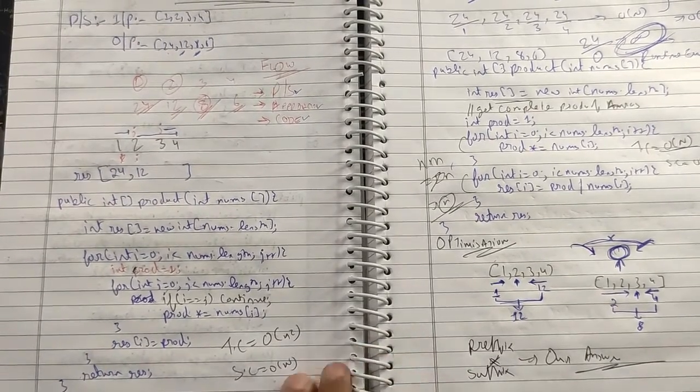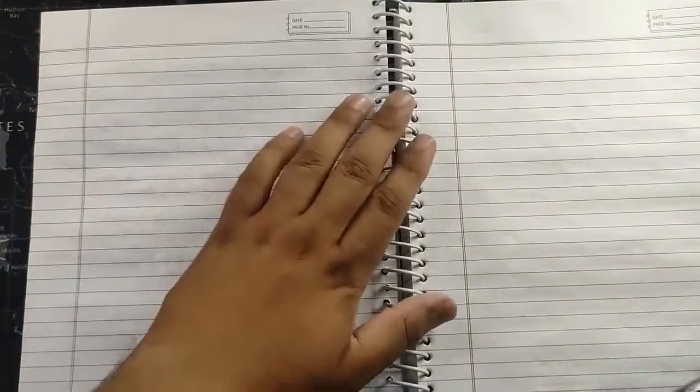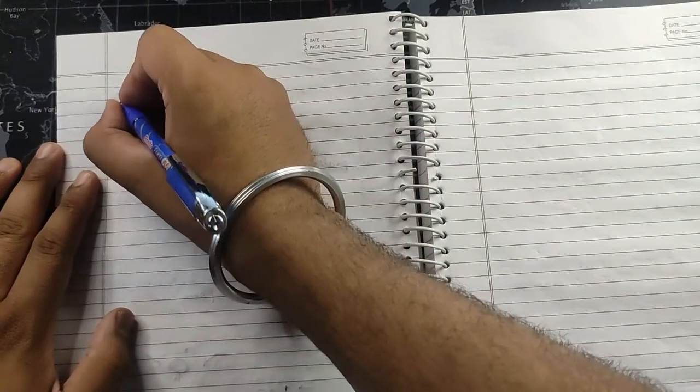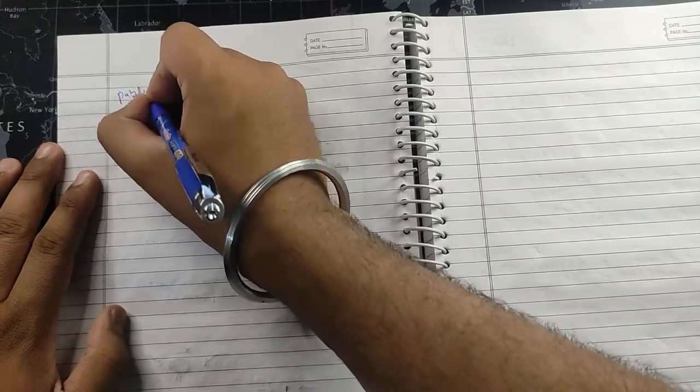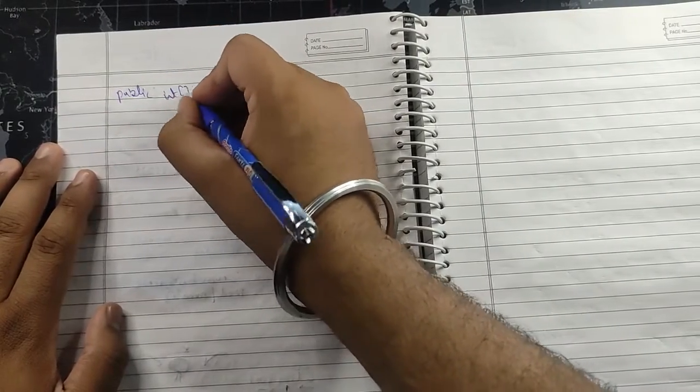So I hope this is clear. Let's now code this final thing. This will cover all the edge cases, so you don't have to worry about that. My first job is to create the same function, public int, as we are returning the result array. So just make sure of that.